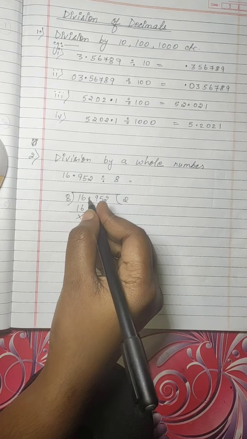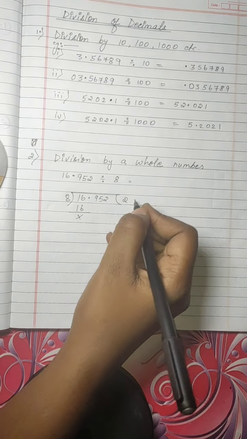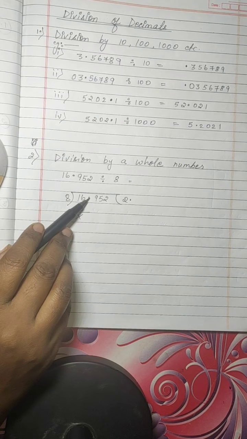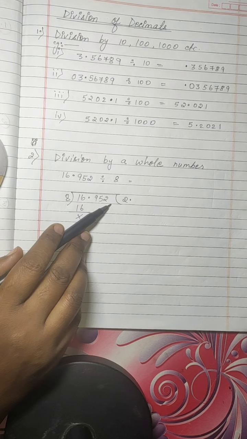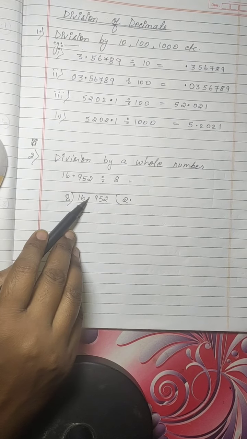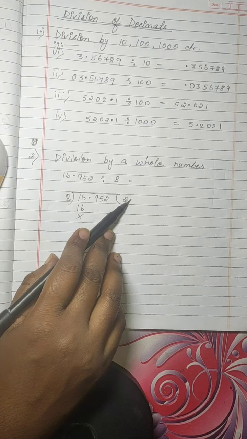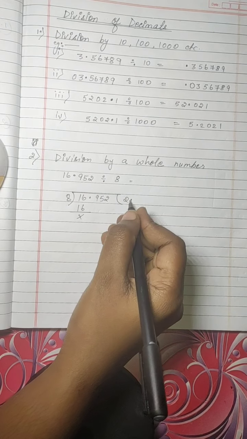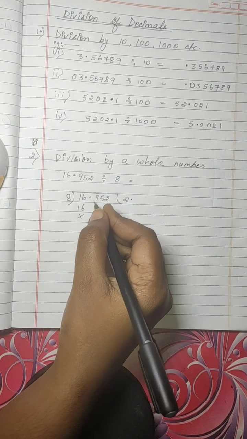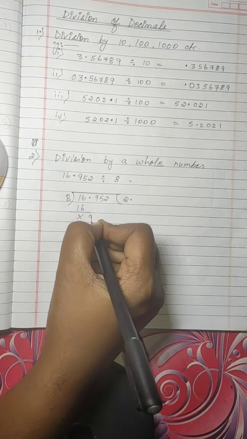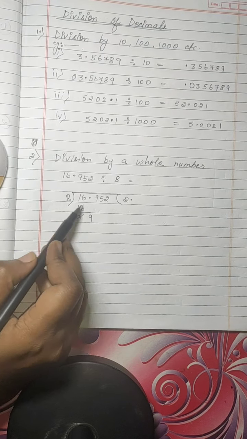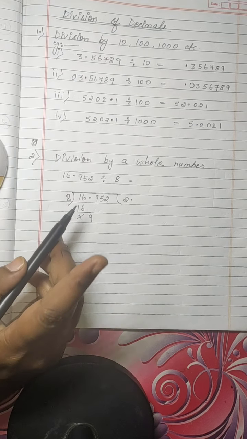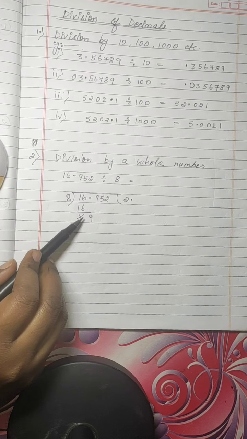Now this decimal will come to this side, because we will solve after the decimal. So we will put this decimal here in the concept. Okay, now we will write the decimal here, then we will take one number, because here one number can be divided by 8.